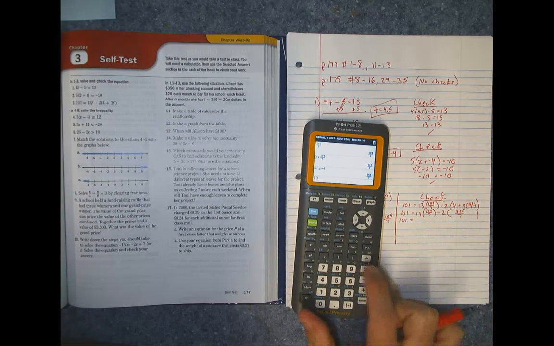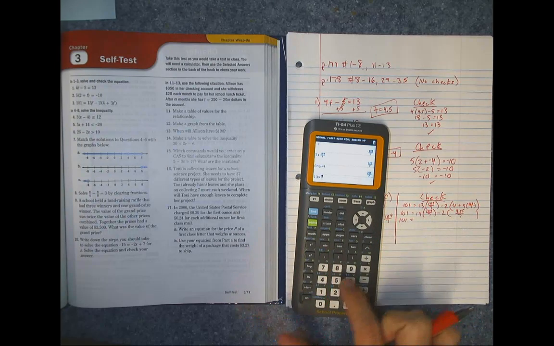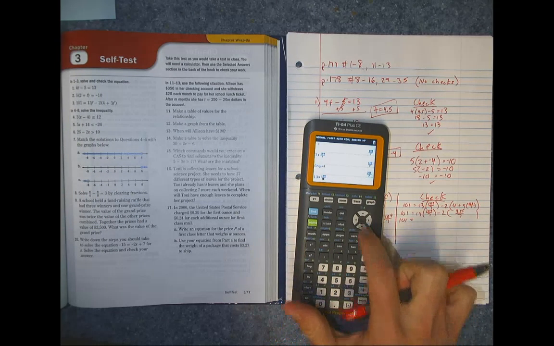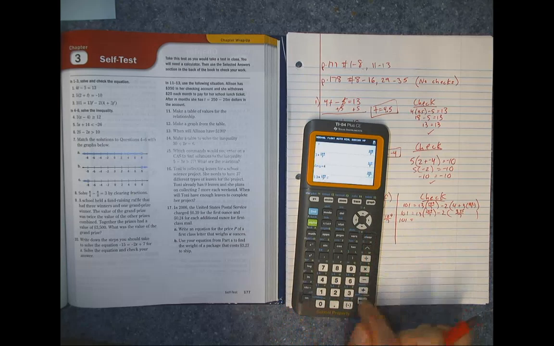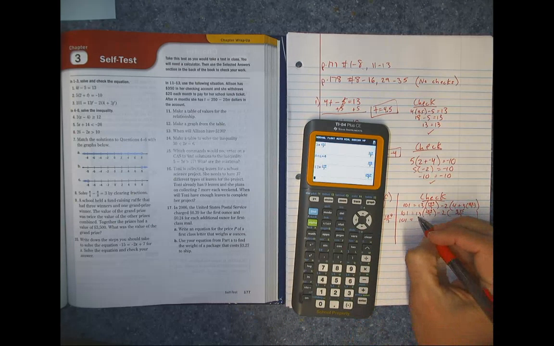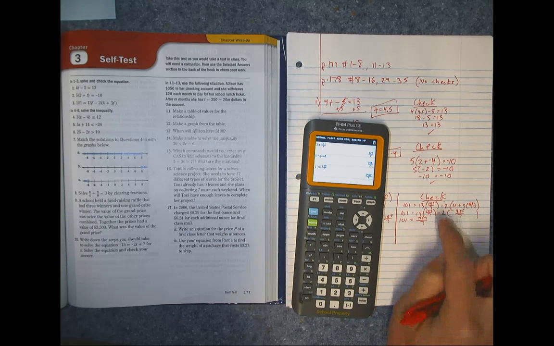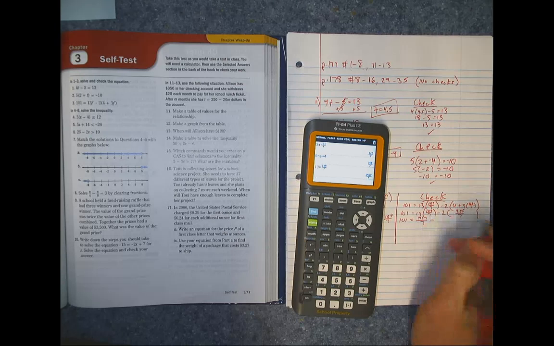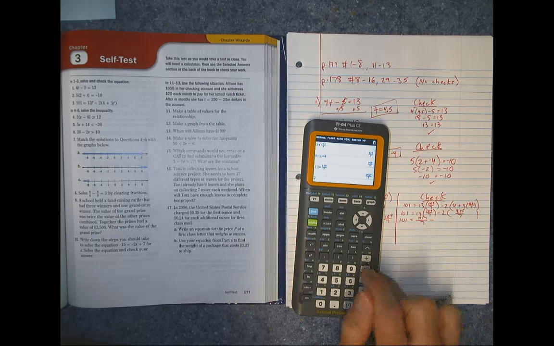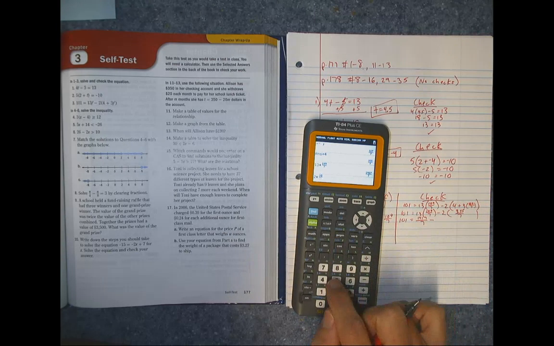So 13 times 109 over 7. It's that. And then I'm going to count this as a negative times a positive, so it will be minus because it's a negative. 2 times 355 over 7.